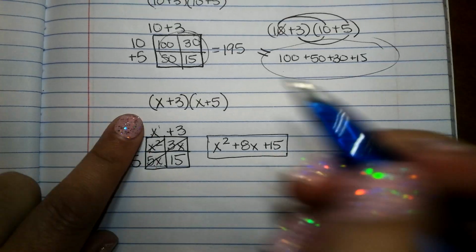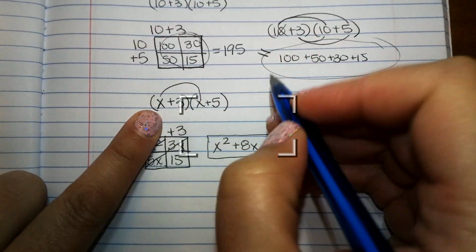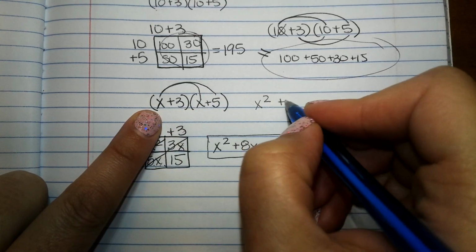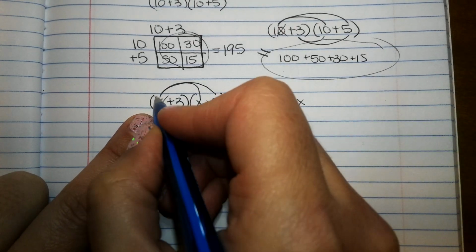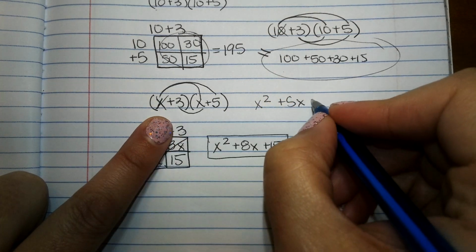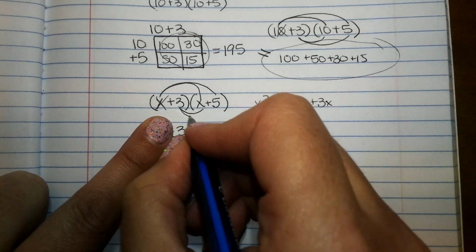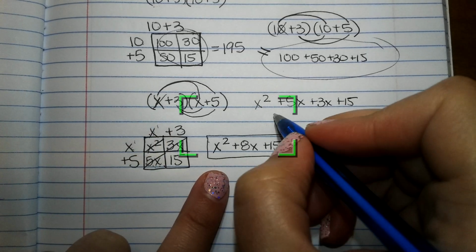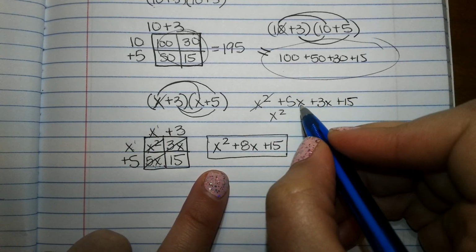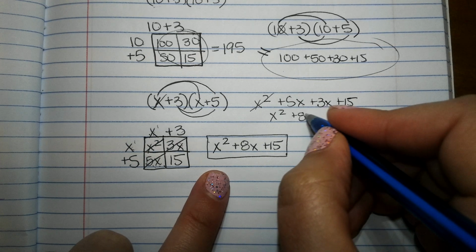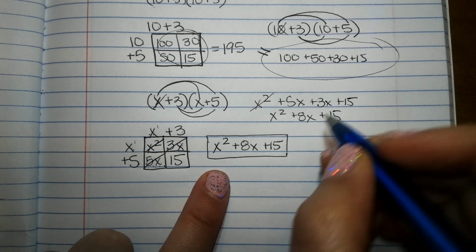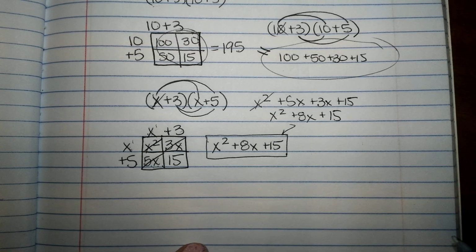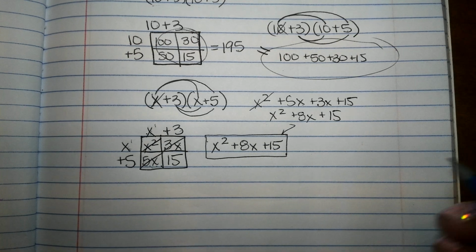Now the other method, if I take x times x, I get x squared. x times 5 is 5x. Done with the x. 3 times x is 3x. And 3 times 5 is 15. I have to remember to combine like terms. x squared is by itself. 5x and 3x is 8x. And I have 15 tacked on at the end, which is the exact same thing. I don't care which way you do it. You just have to do it correctly.